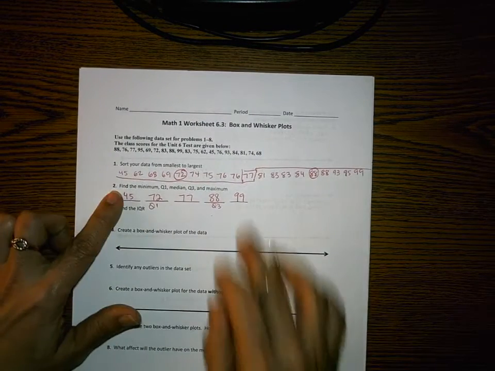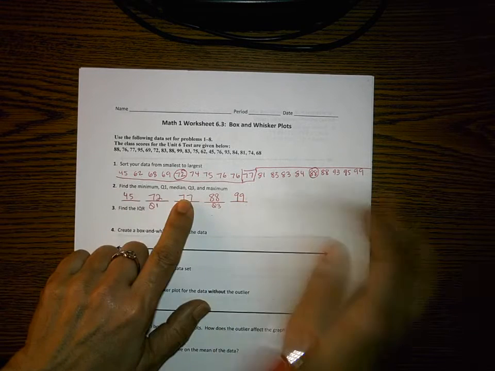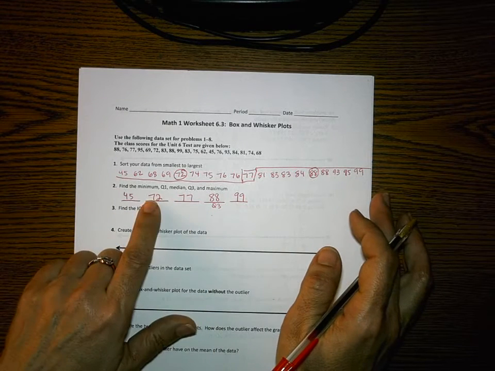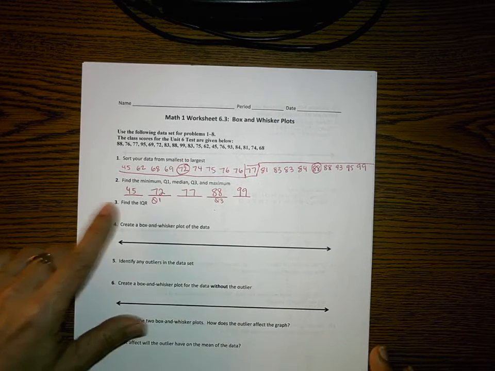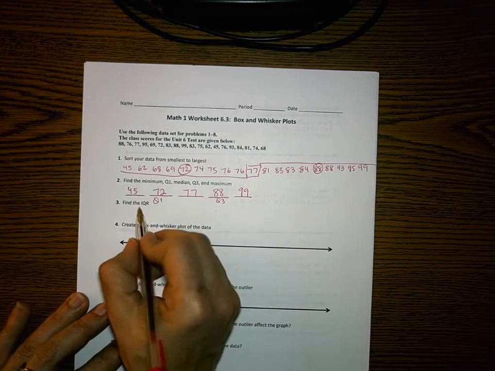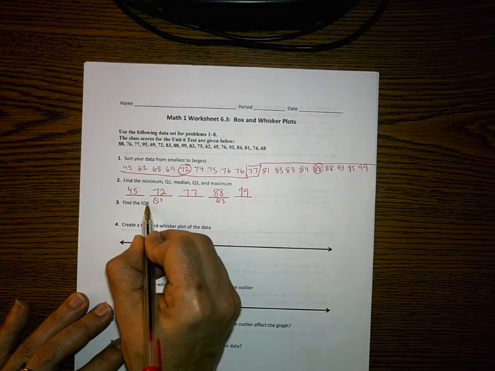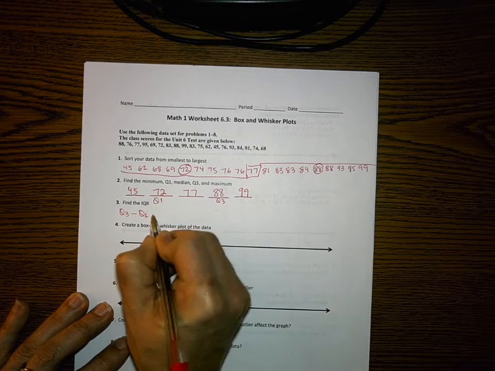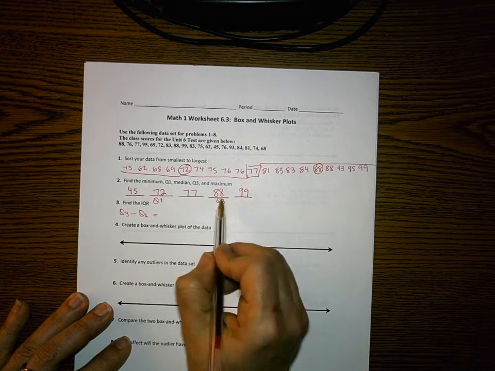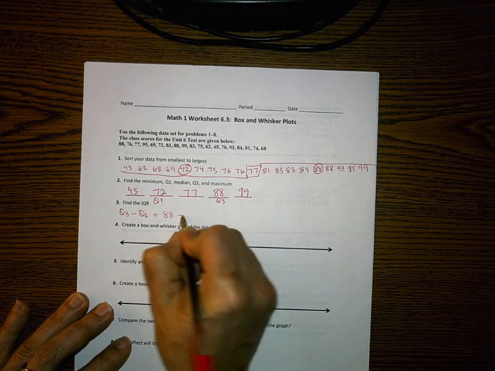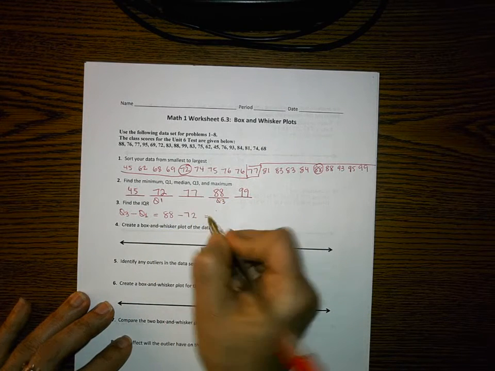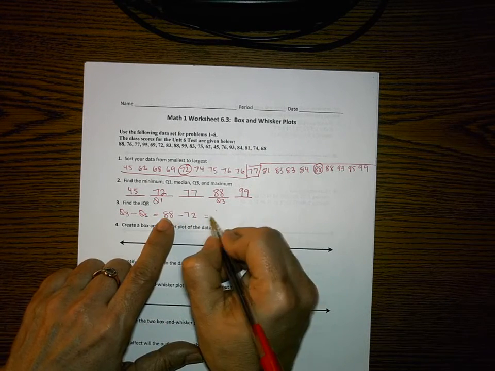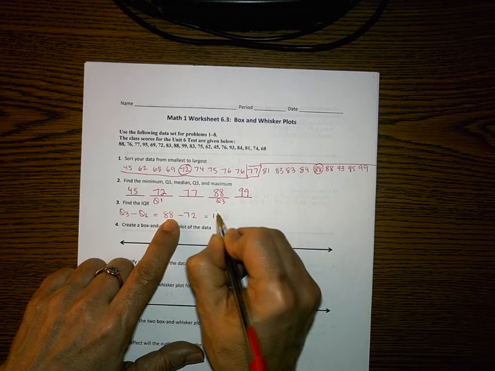So that is how you find your minimum, your maximum, the middle of the entire data, and then the middle of the bottom half and the middle of the top half. That's your 5-number summary. Find the IQR, the interquartile range. So that means it's quartile 3 minus quartile 1. I already have them right here, which is 88 minus 72. So that is 8 minus 7 is 1, and 8 minus 2 is 6, is 16.